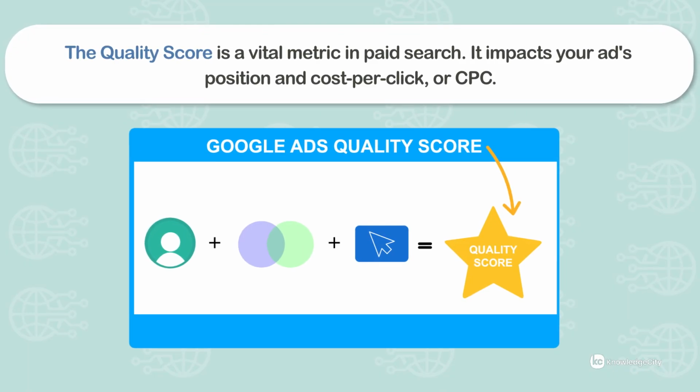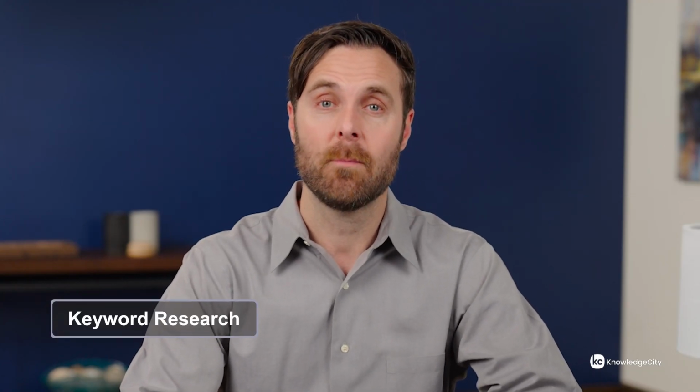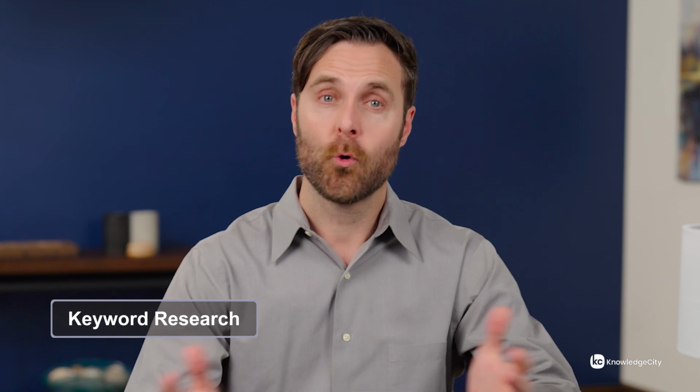The quality score is a vital metric in paid search. It impacts your ad's position and cost per click, or CPC. Keyword themes play a crucial role in improving quality scores. Thorough keyword research will help identify themes related to your business. Group keywords that share the same theme into ad groups. A single keyword theme can represent multiple similar words and phrases.